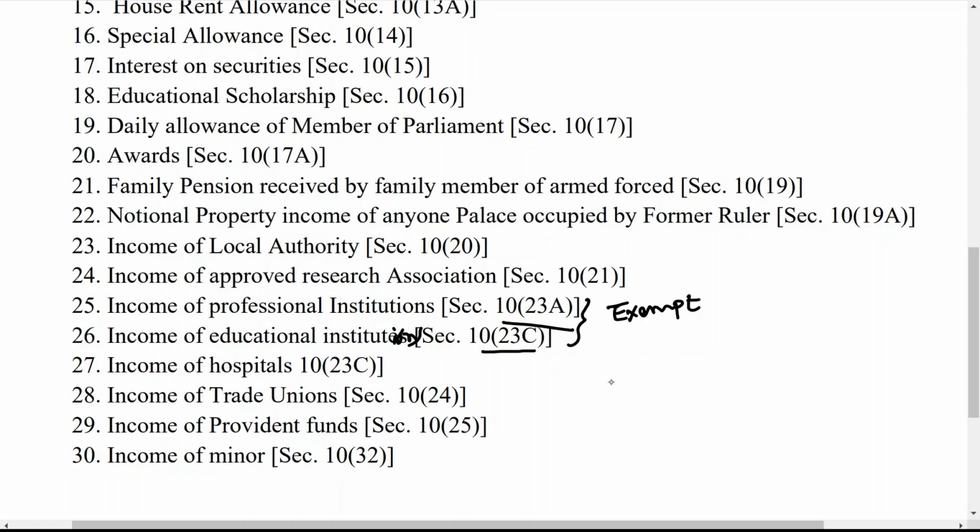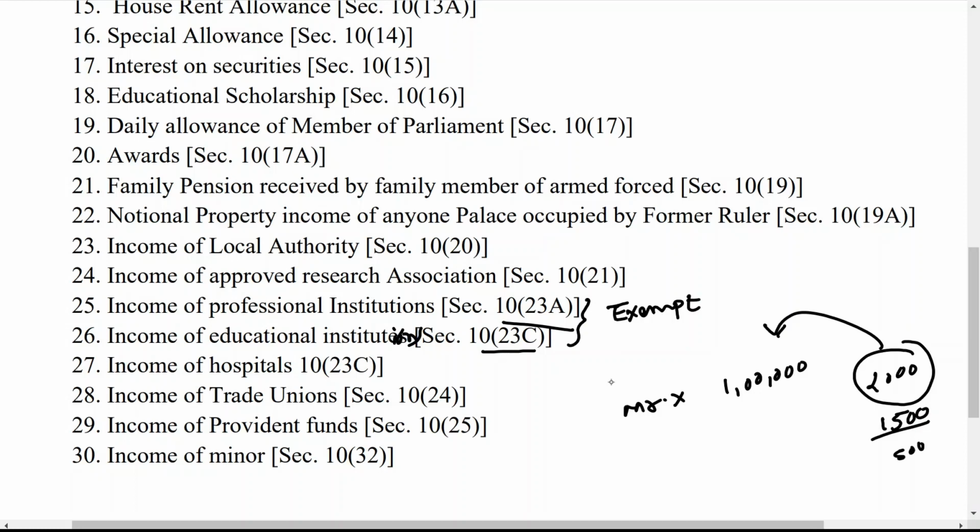Let us say Mr. X's income is 1 lakh. Now his minor's income is 2000. What amount of exemption is available to Mr. X? This minor's income will be clubbed into the income of Mr. X, that means it will be added into the income of Mr. X, but he will get exemption of rupees 1500 under section 10 subsection 32. So what is taxable? 500. Only 500 is taxable. So what is the income of Mr. X now? 1 lakh 500. This is the case that you have to keep in mind.